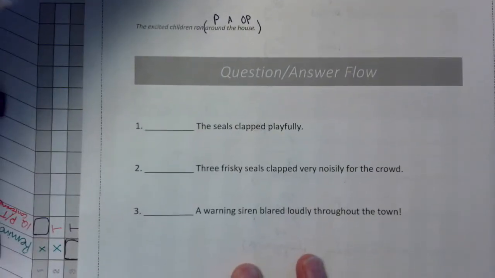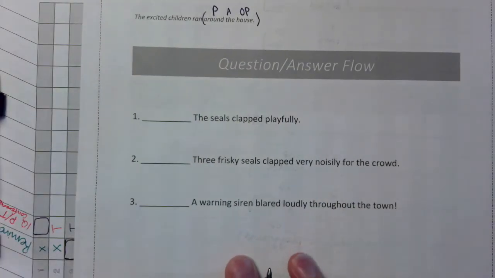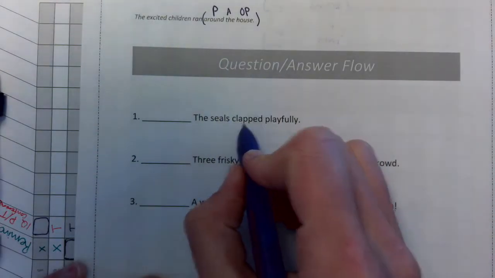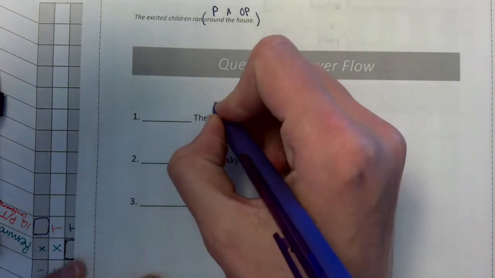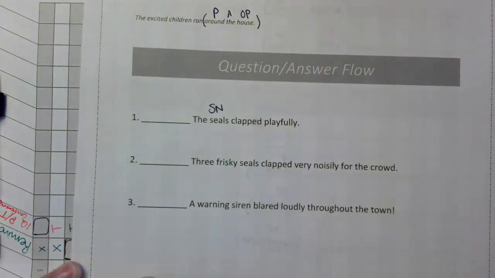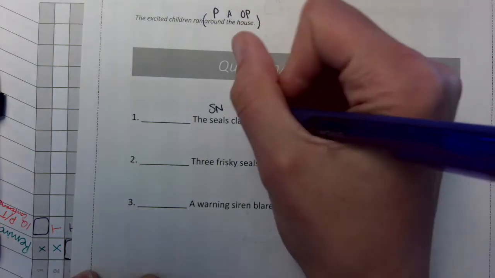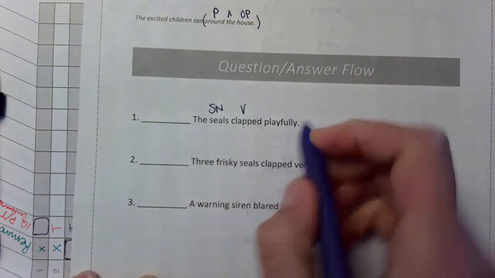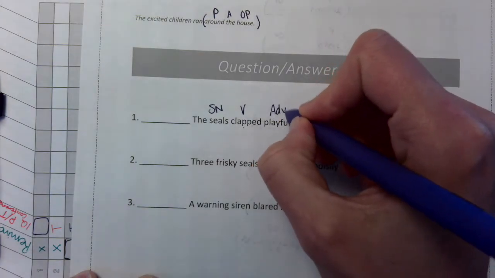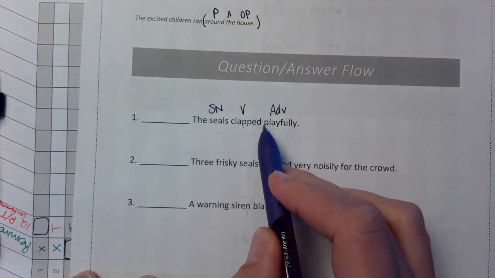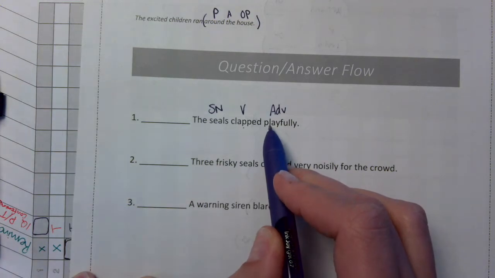Sentence 1. The seals clapped playfully. What clapped playfully? Seals. Subject, noun. What is being said about seals? Seals clapped. Verb. Clapped how? Playfully. Adverb. Notice it answered the question how, so it's an adverb.